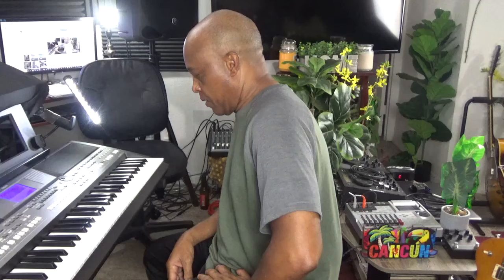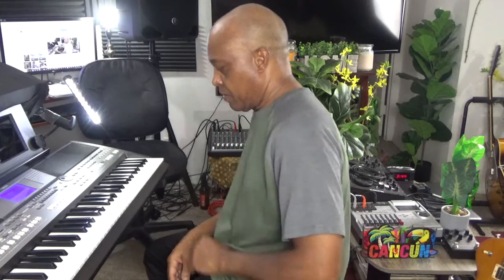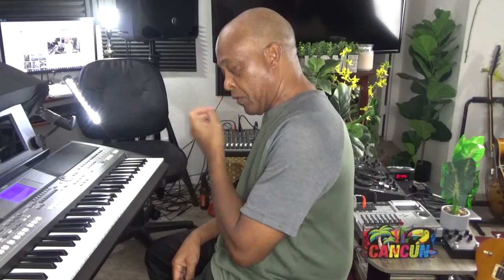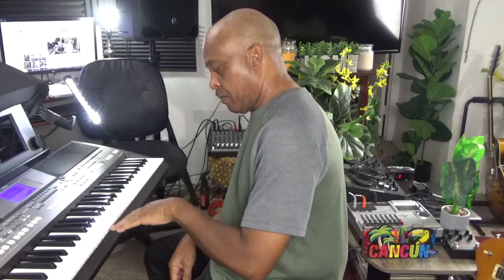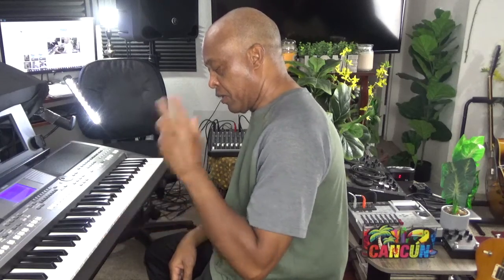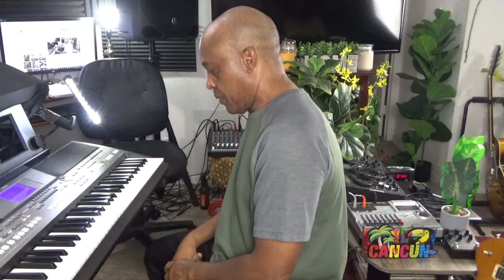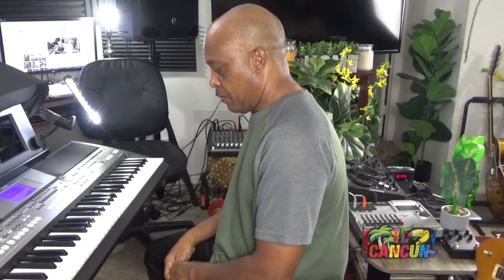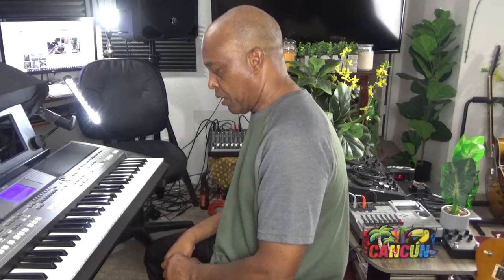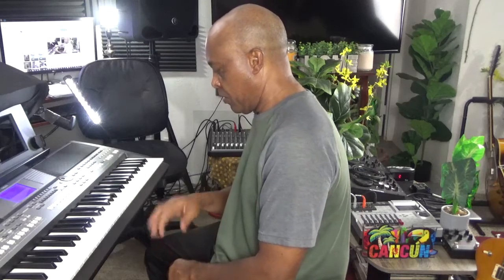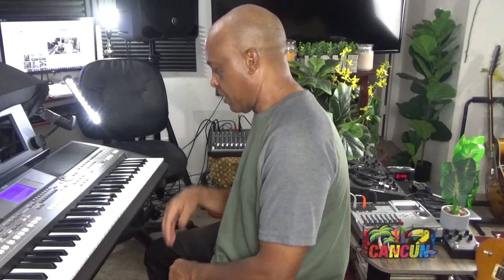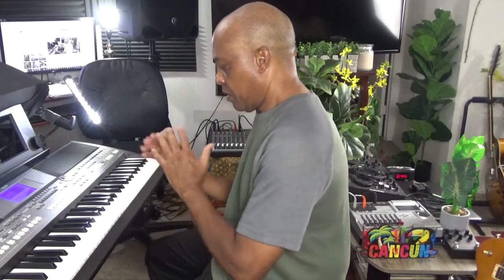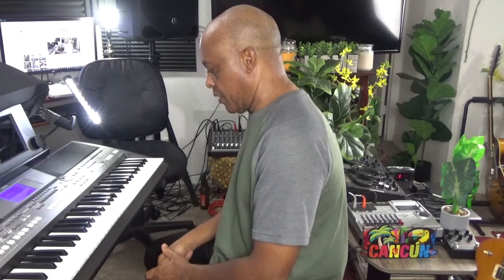That was C major 6, first inversion with the fifth, with the sixth in the bass, and then I changed the voicing to include the sixth at the top, and then leading to it chromatically.